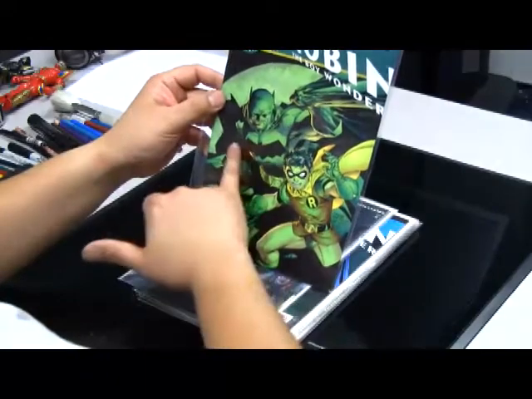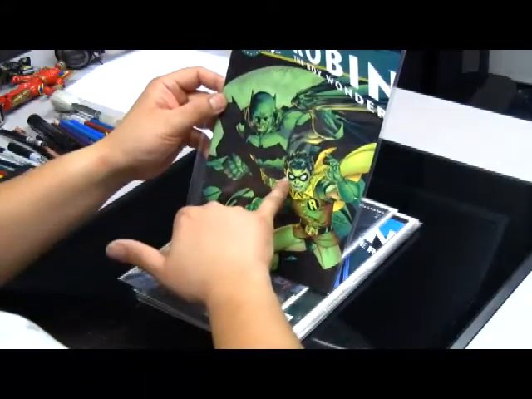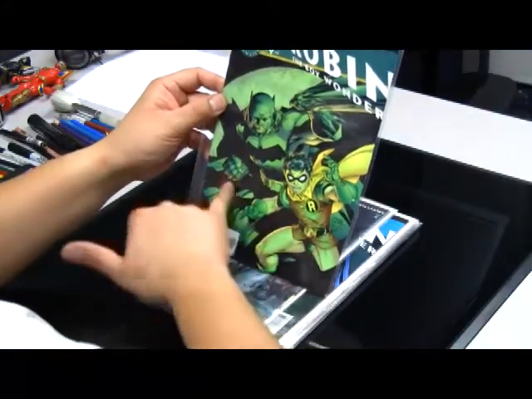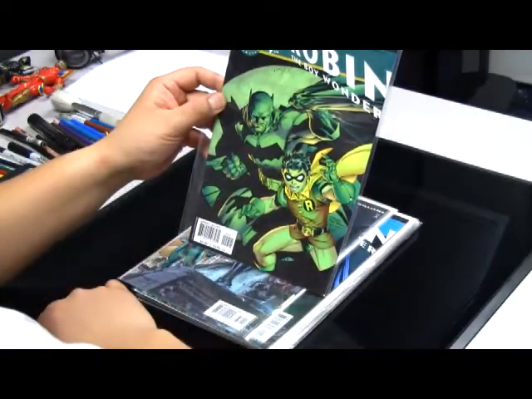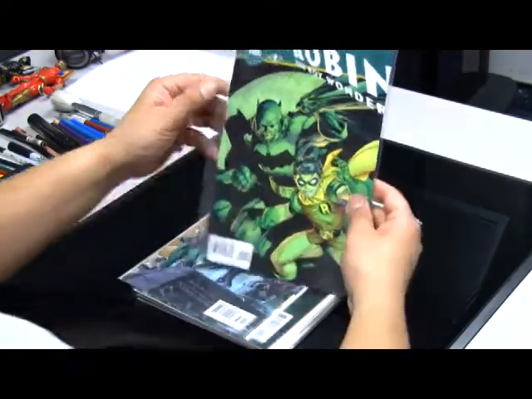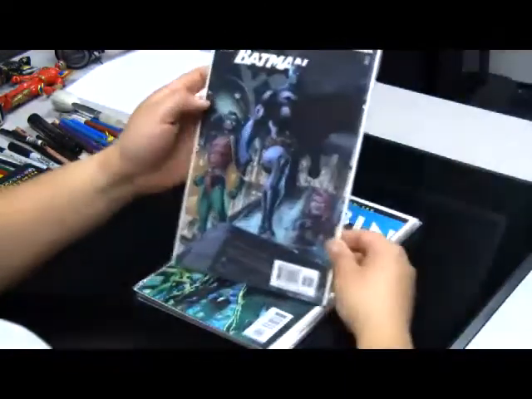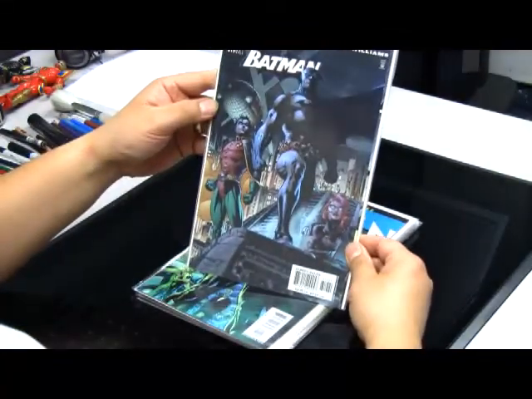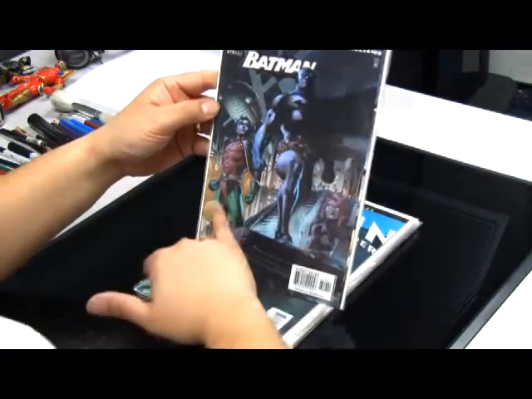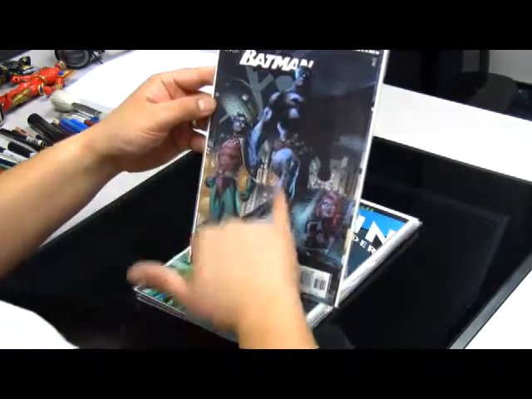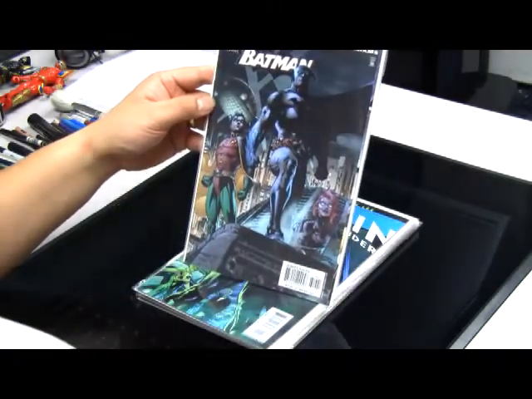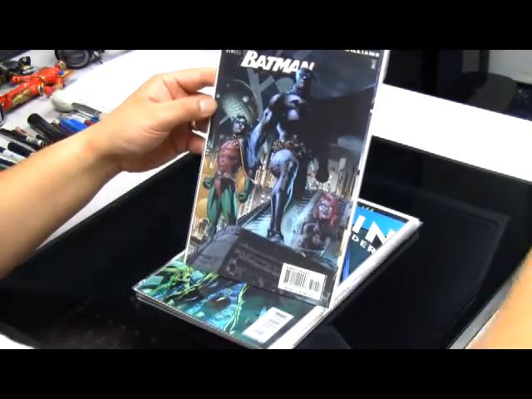Look at the style, look at the colors, look at the lines, and look also at the development of the characters. Here's another one from the 2000s era. Again, look at the colors, look at the anatomy, look at the structure. Totally different when you look at something from the 60s and 70s like this.